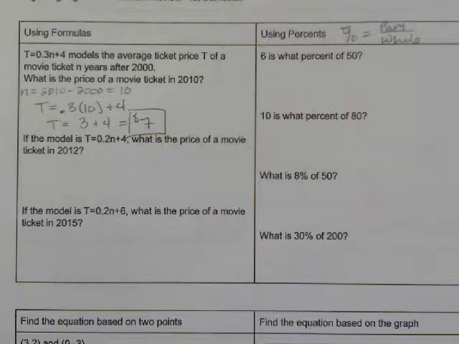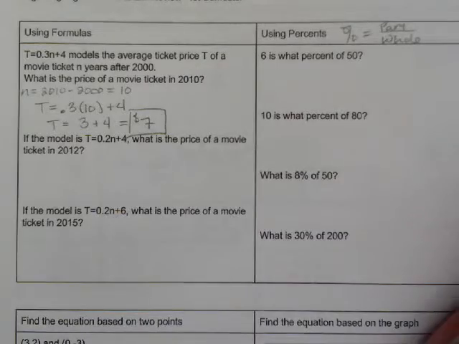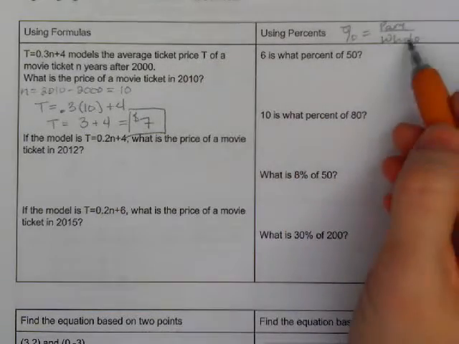Okay, so some of the other ones are asking different things. You still go back to this equation, use what you know, and solve for what you don't.